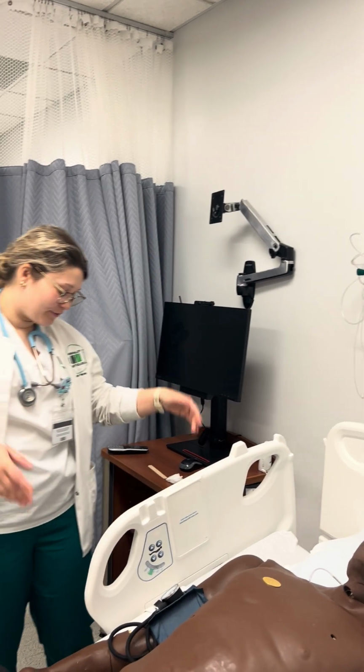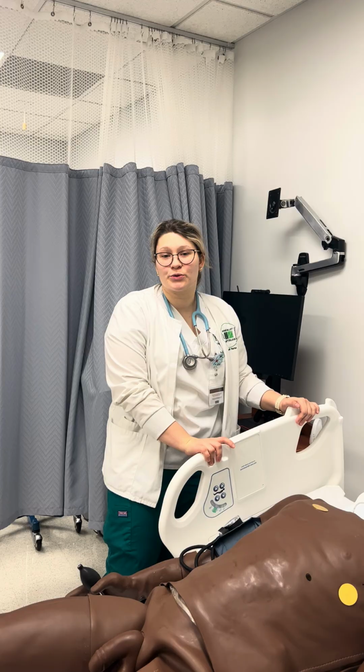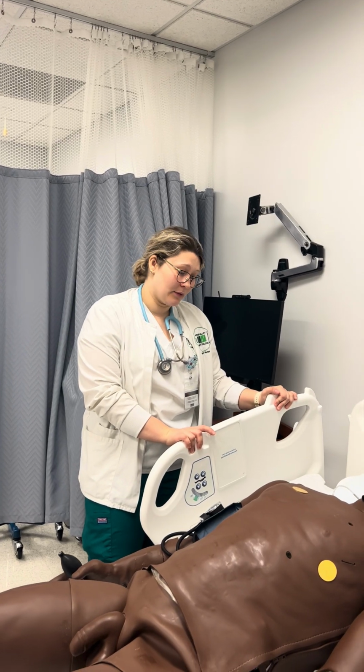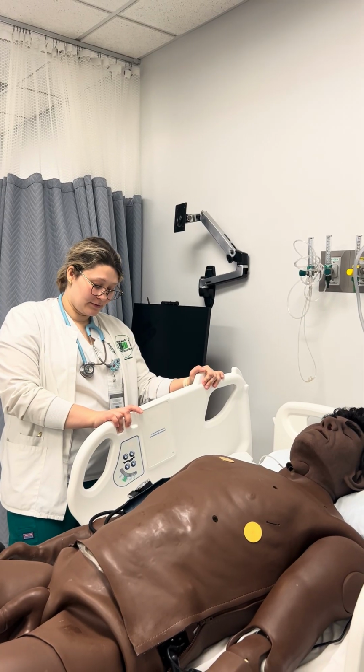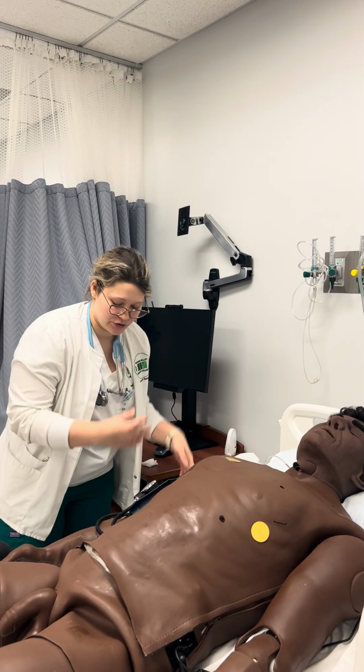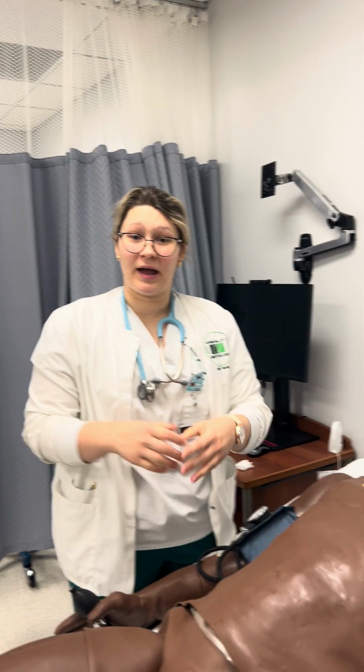So I'm gonna do a full set of vital signs on him. They're all within normal limits. I'm gonna raise the bed up to a working level so I don't break my back. As I'm doing this, I'm also gonna lower this so I can get a little bit closer to my patient. As I'm here, I'm going to start by inspecting.